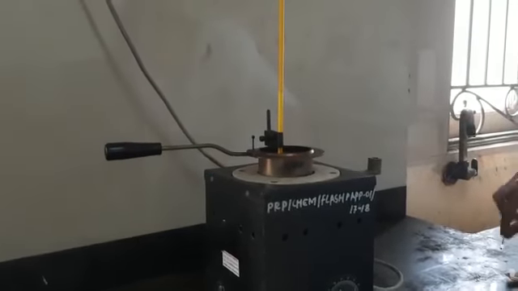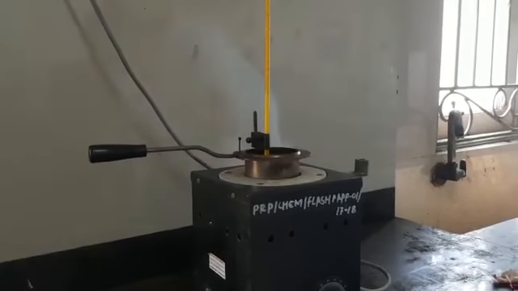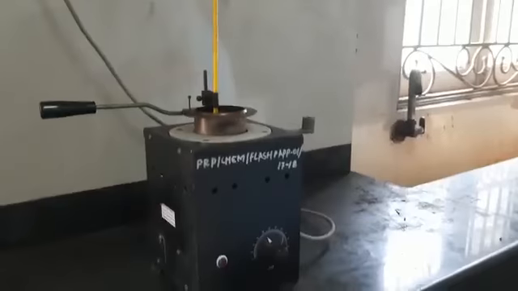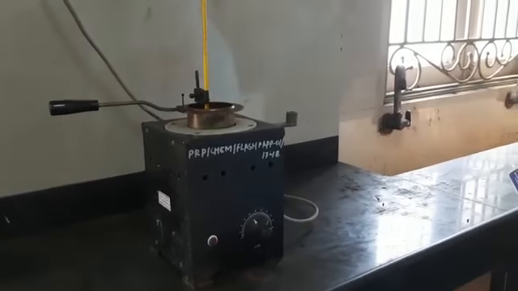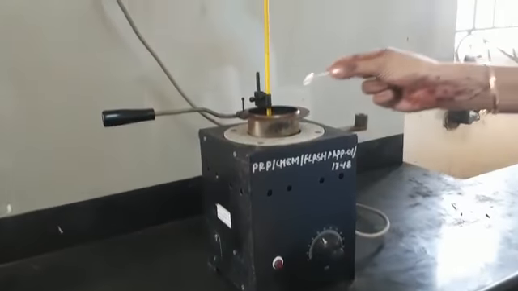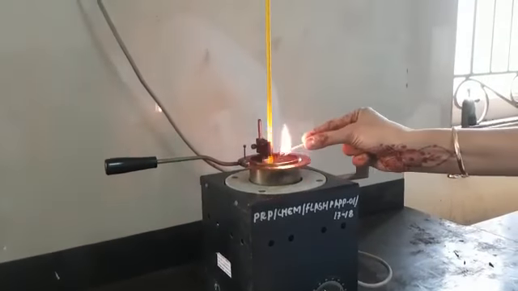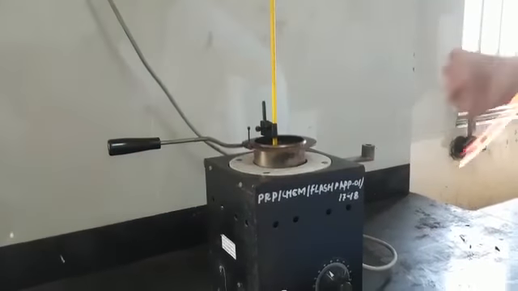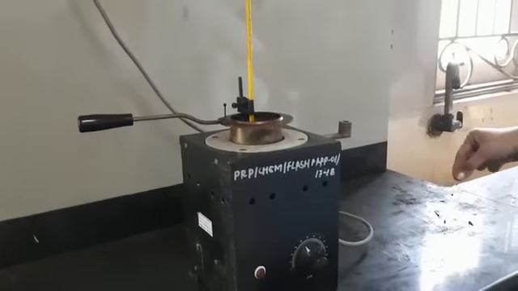No sufficient vapors, no flash. So at 60 degrees, no flash, no fire, no sufficient vapors.